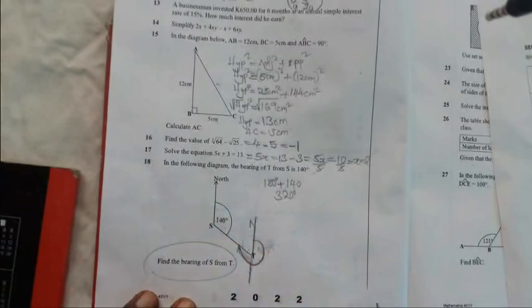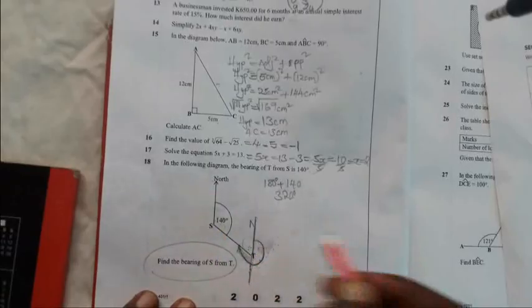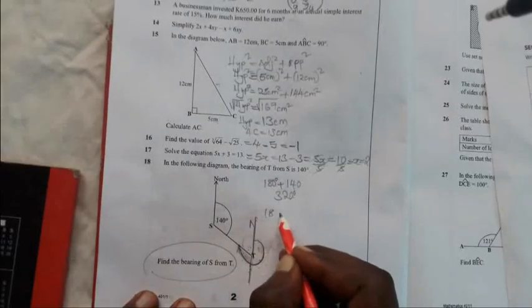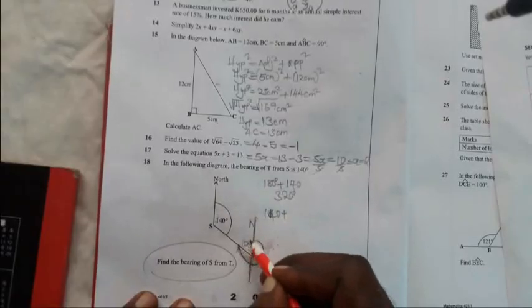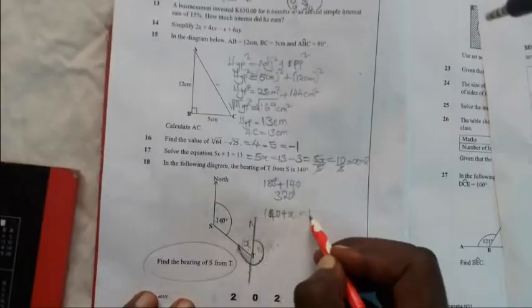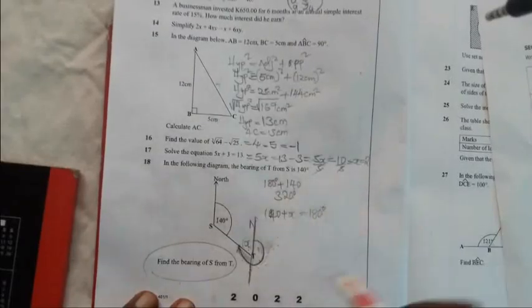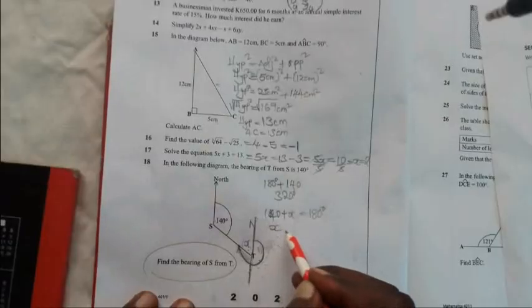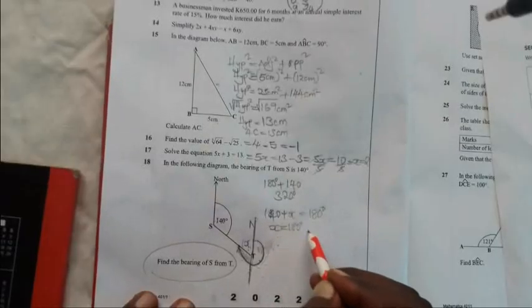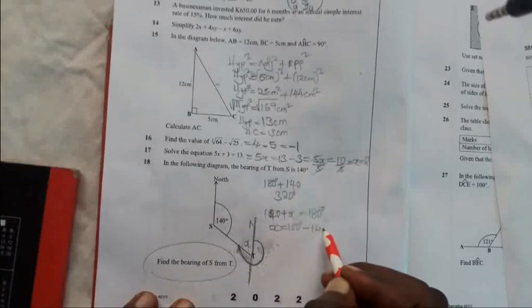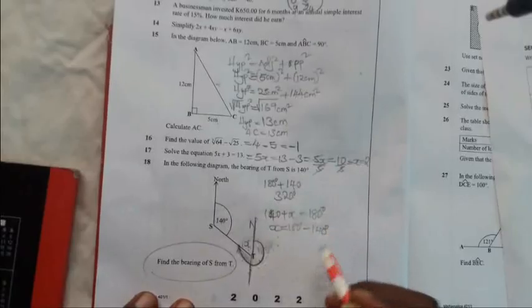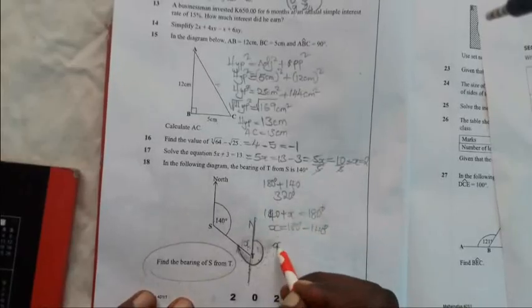Now, since this is 140, plus this angle should give us 180. So we can come up with an expression: 140 degrees plus, we don't know this angle, we can call it x. We say plus x is equal to 180 degrees. Then we put like terms together, then x is equal to 180 degrees minus 140, because 140 is crossing the equal sign, it becomes minus 140 degrees. Then we find the difference. We're going to say x is equal to 40 degrees.